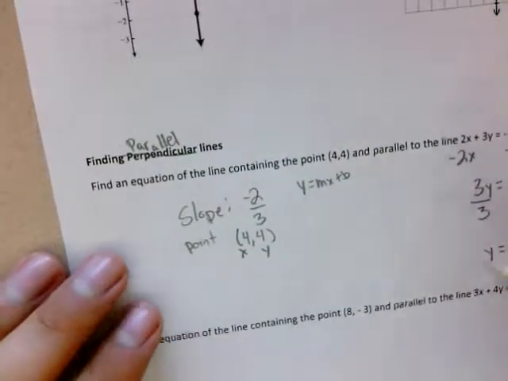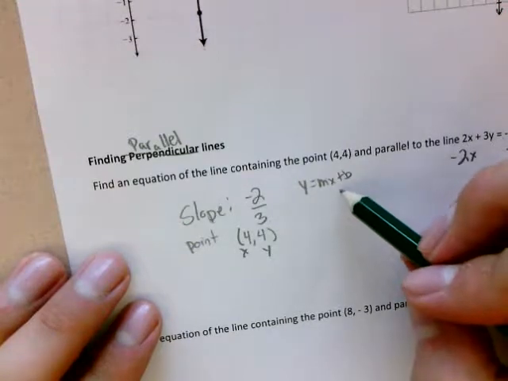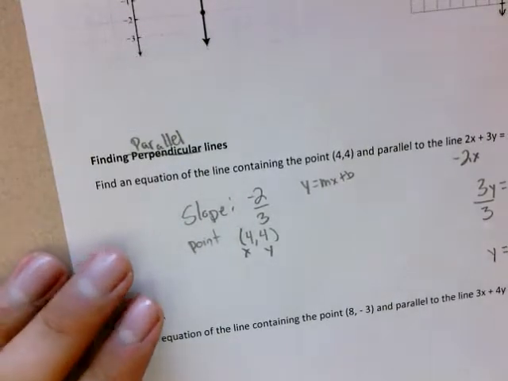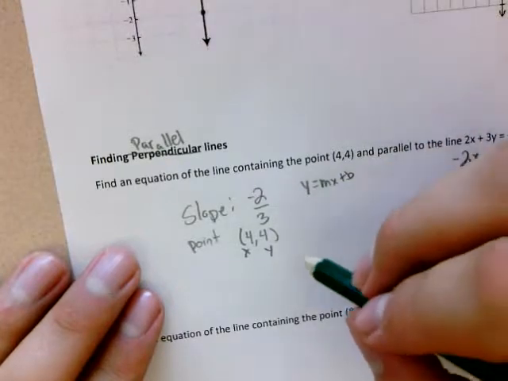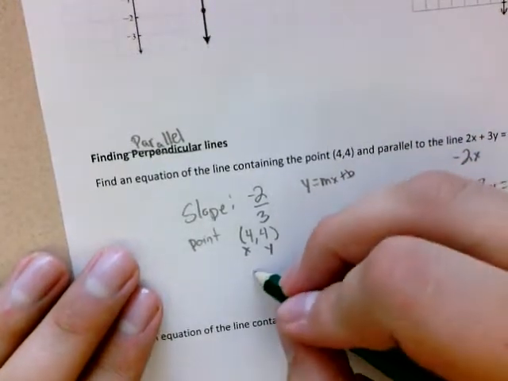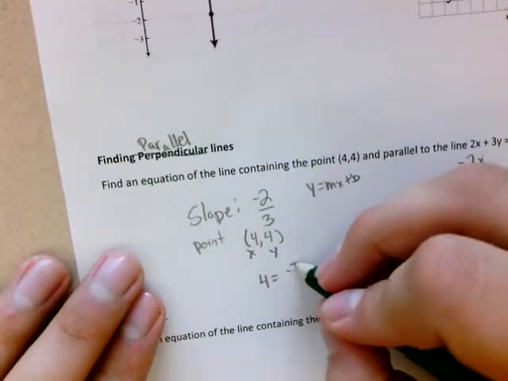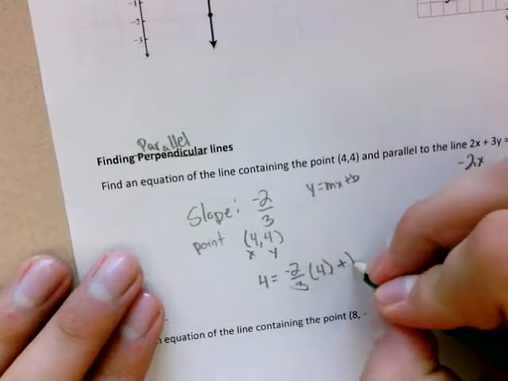We know our y, our m, our x, but we don't know our b. So, let's plug these in. Y is 4 equals m, which is the slope, negative 2/3, x, which is also 4, plus b.